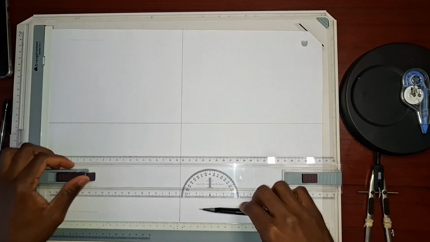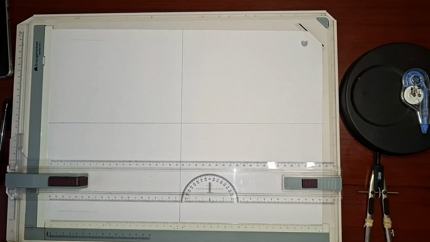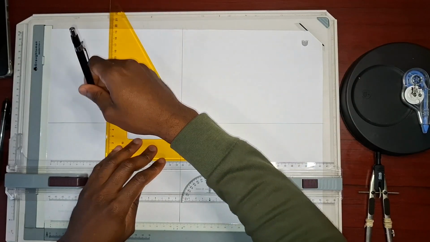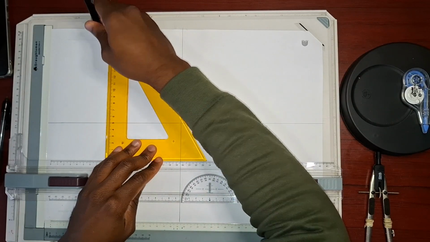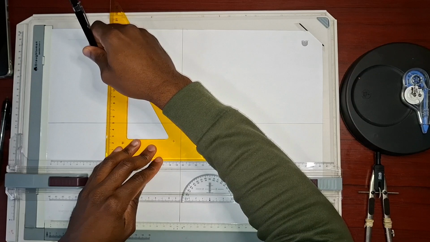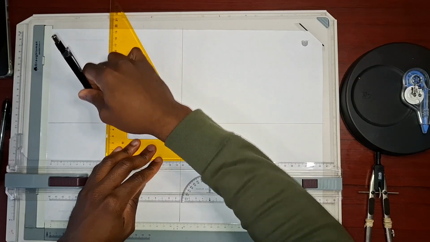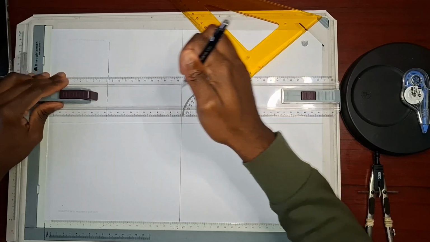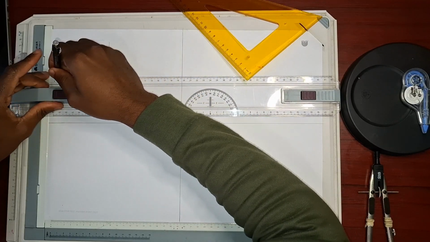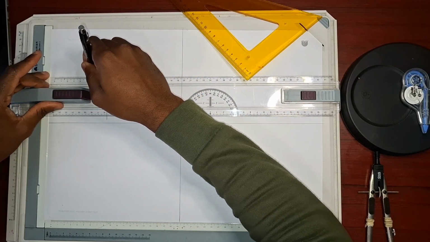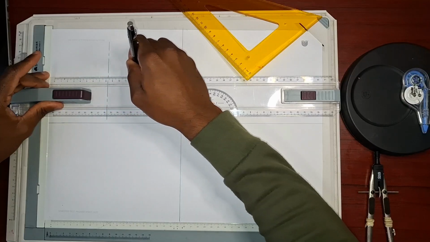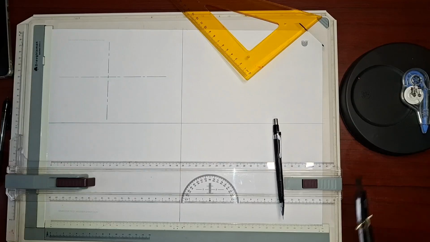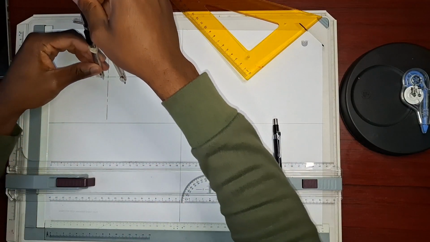You're going to measure 35. I said every time you draw a circle, you are supposed to have the center lines. Then you have your 35.